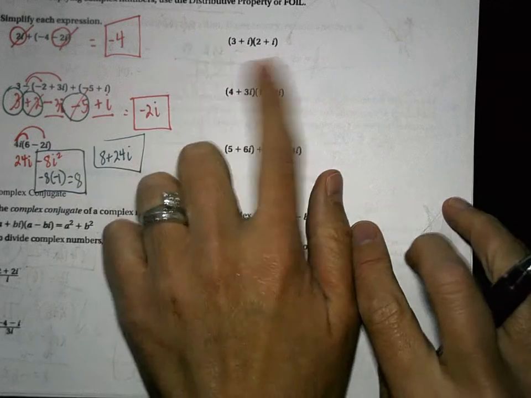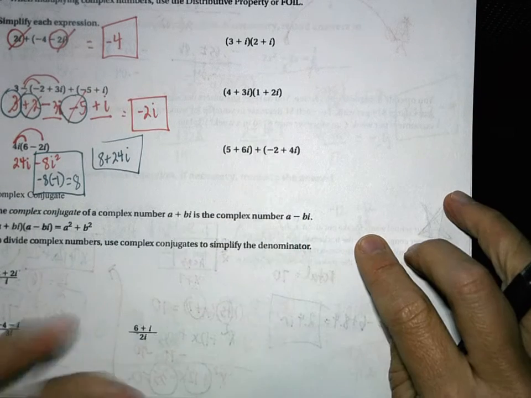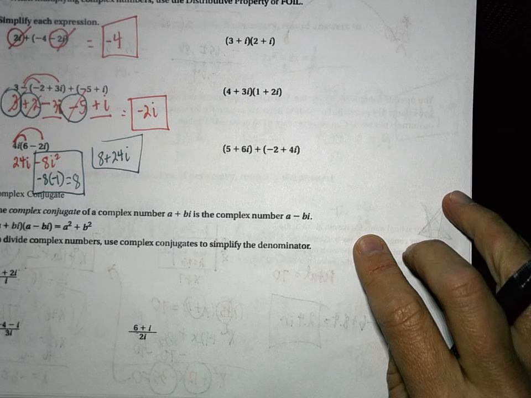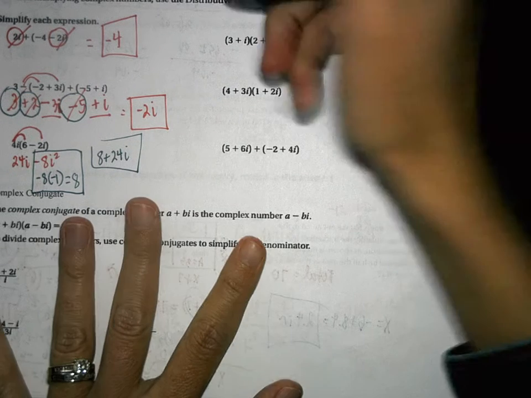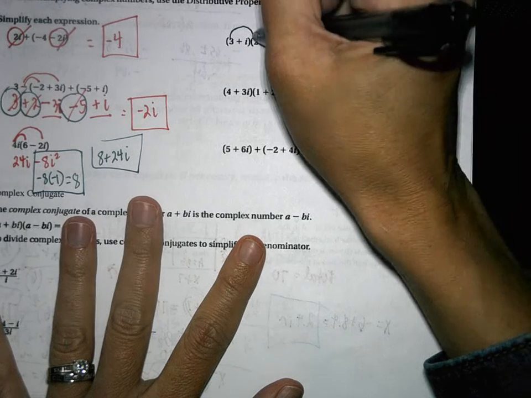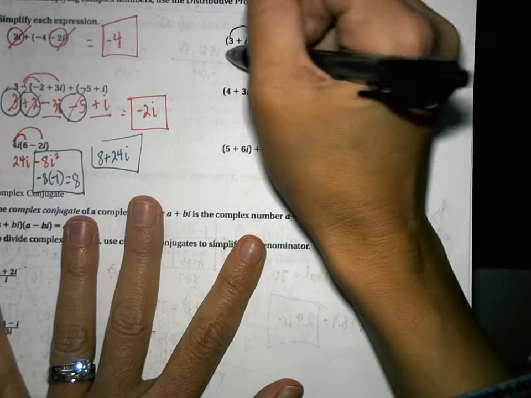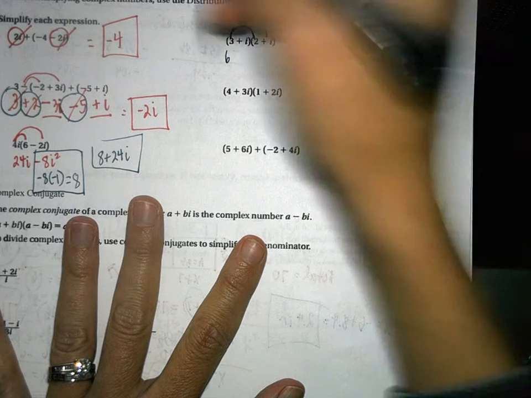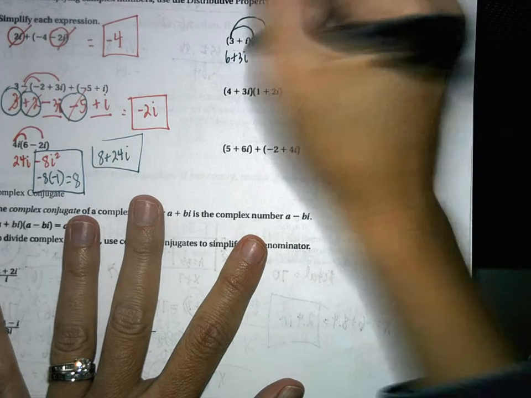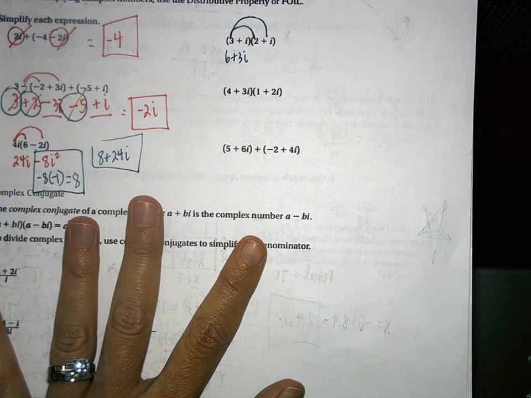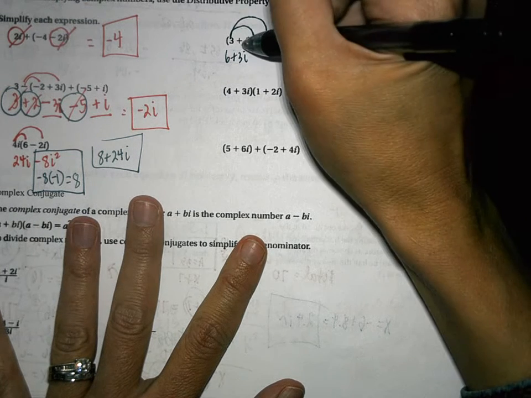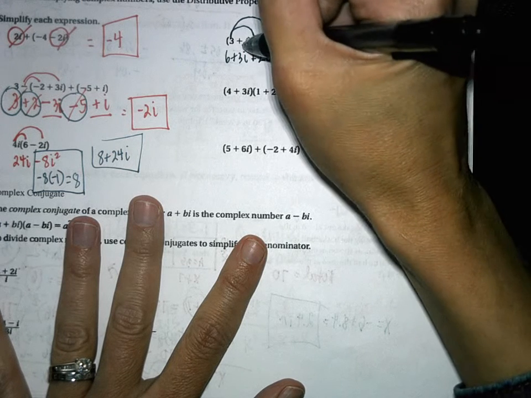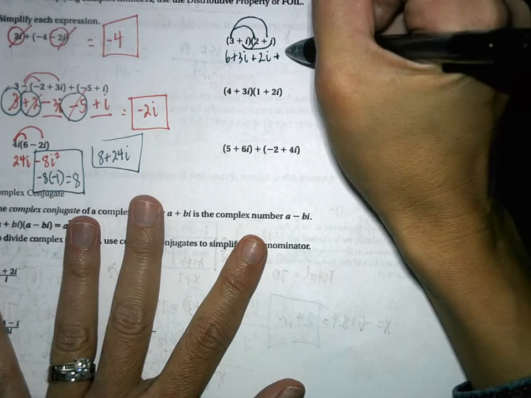Okay, we have 2 parentheses here, and so we need to use our distributive method, or we can use our box method. So which? Distributive. Okay, so distributive method. We're going to go 3 times 2, which is 6. 3 times i is a plus 3i. I times 2 is a plus 2i, and then i times i makes an i squared.